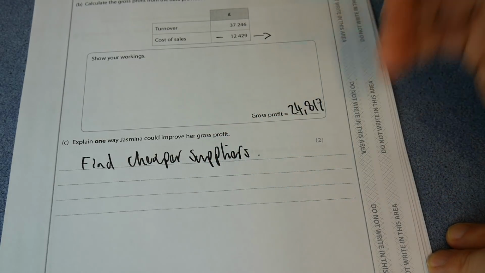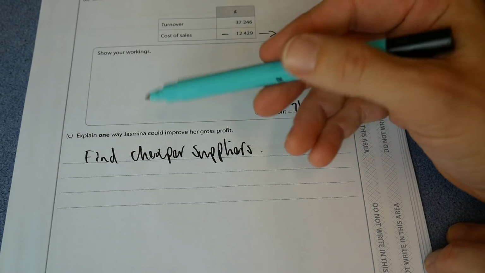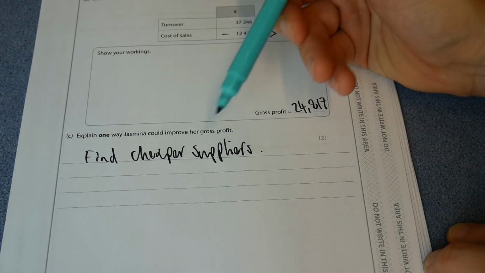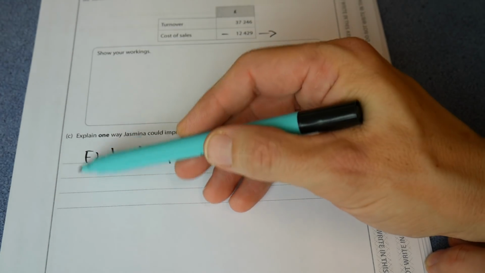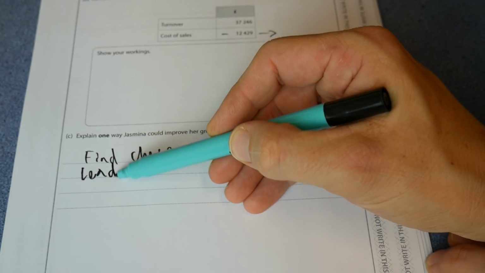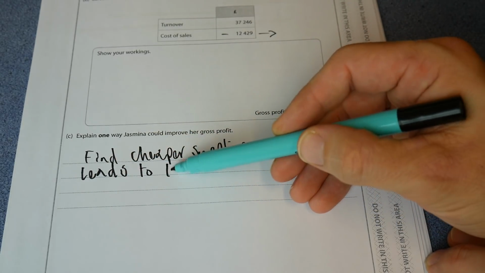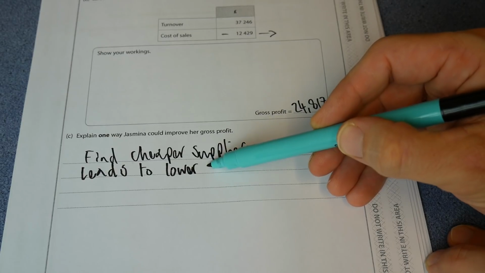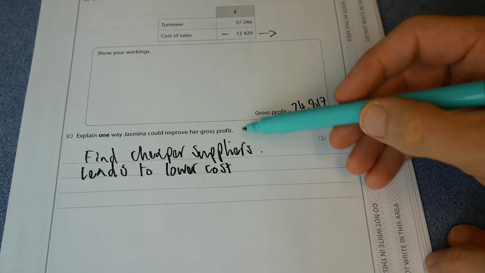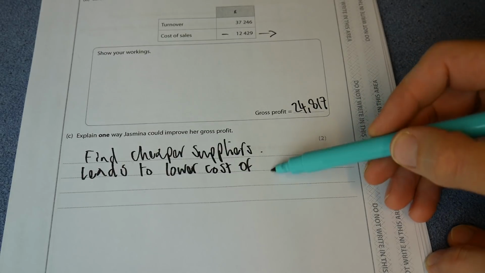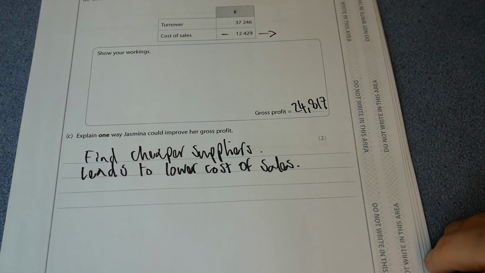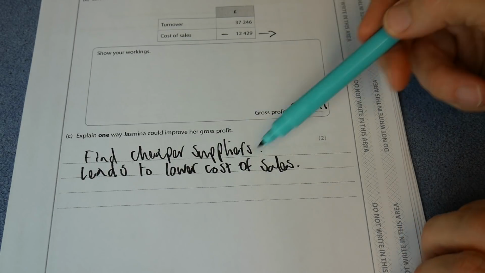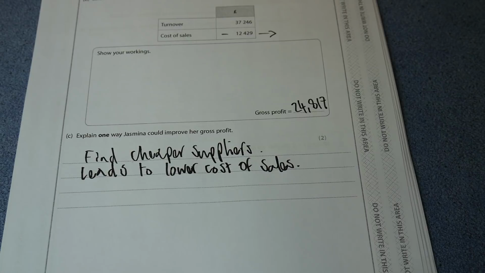All right, lovely. And then we could just make sure that we actually expand on that. So we've identified our point, and then we could say that this leads to a lower cost of sales. Okay, so there's therefore a lower cost of sales. Now, that will mean that revenue per unit will actually be cheaper.